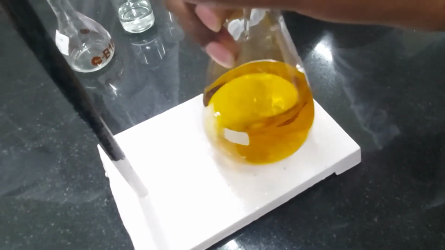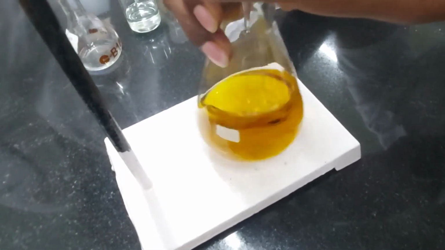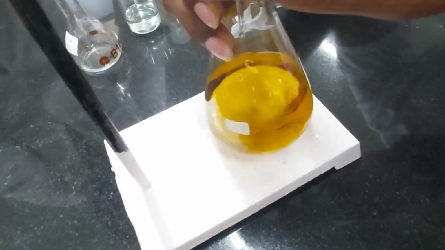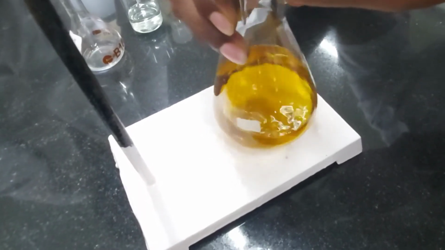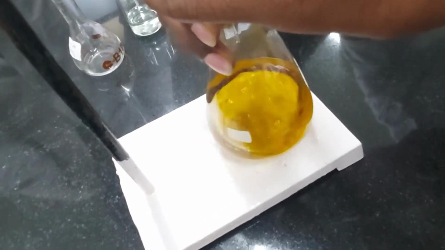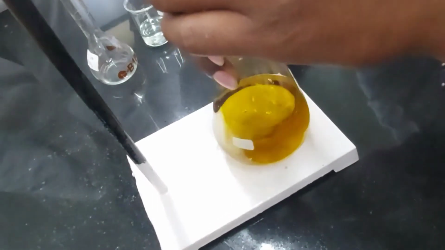Keeps going. Let's see what color we get. Yeah, see, can you see the yellow color getting lightened up?